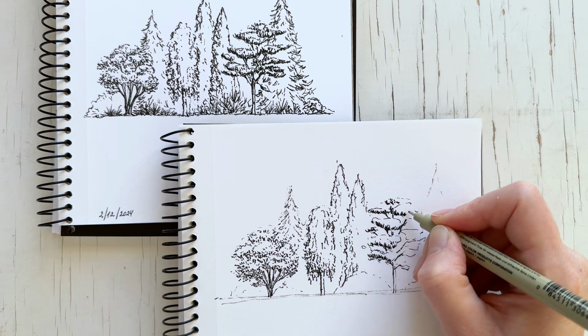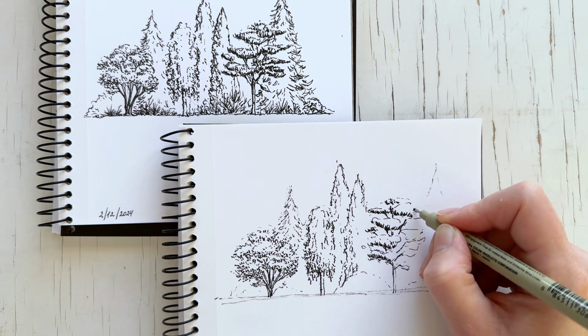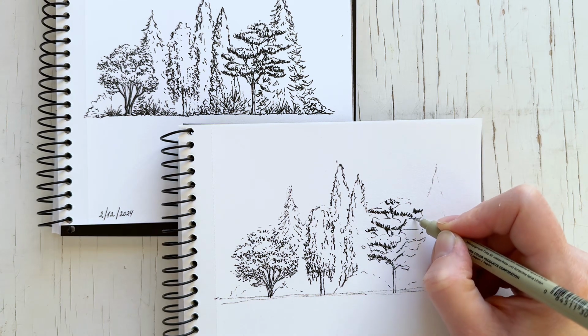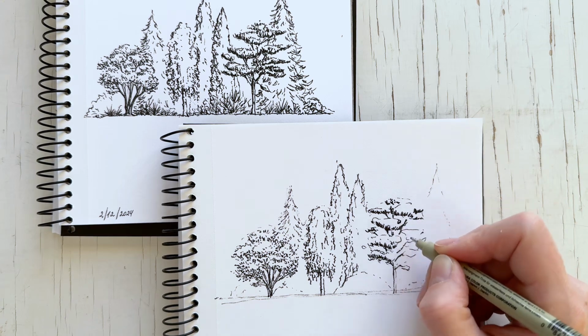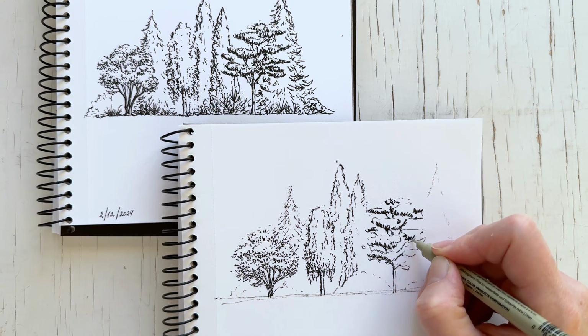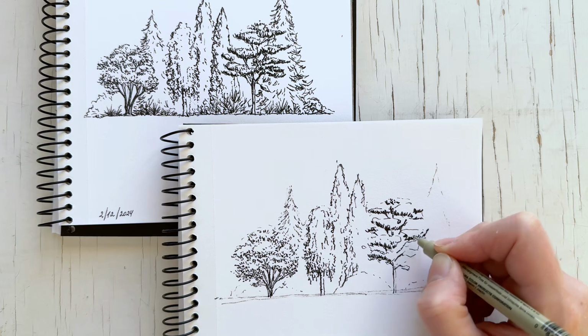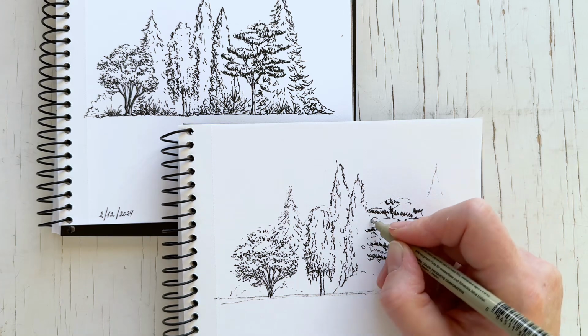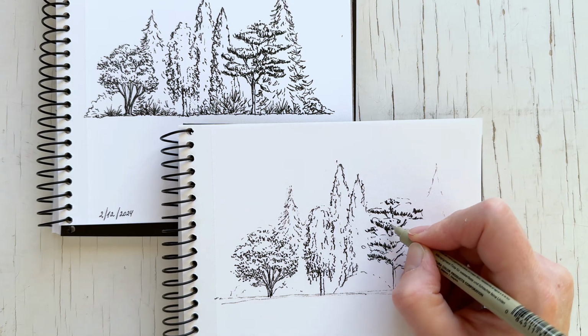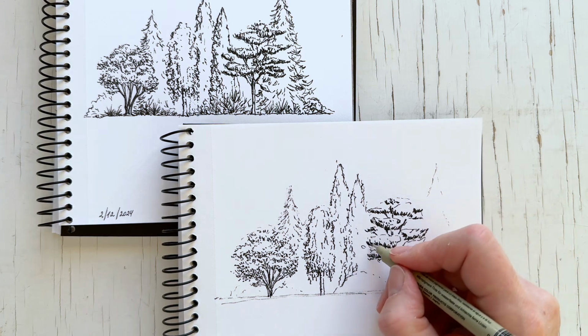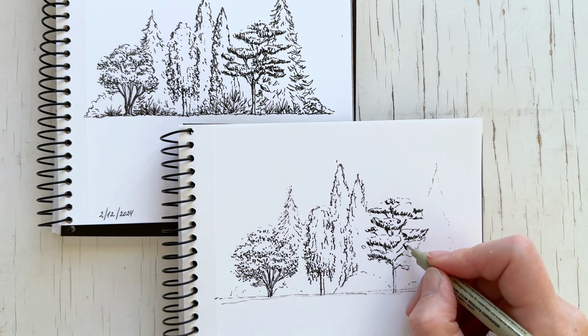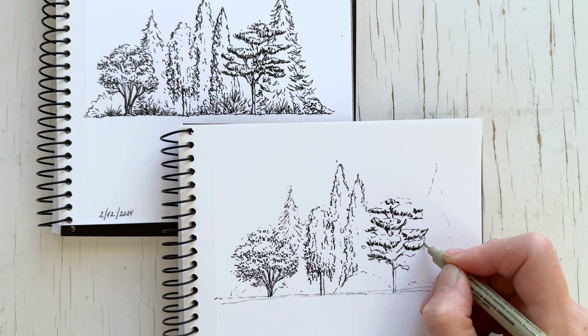By the way, about the shape of this pine tree, you could say that the branches look horizontal compared to the other trees, the weeping tree and the columnar conical trees that are all vertical. That's nice to have this kind of contrast between the trees for variety.